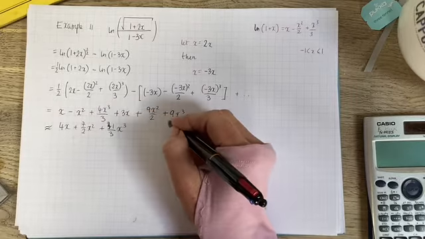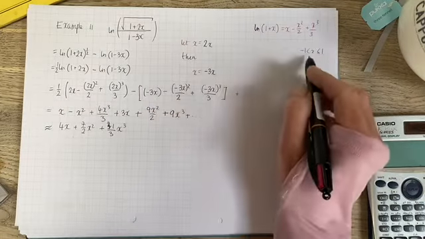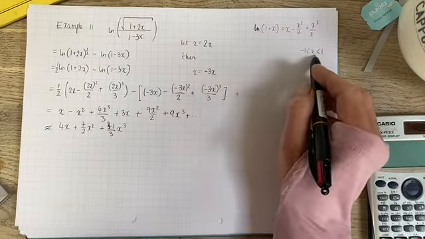So what values is it valid for? Over here, if x is between minus 1 and 1, in our instance we will have to consider 2x being between minus 1 and 1, but also minus 3x being between minus 1 and 1. So over here we are going to divide by 2.